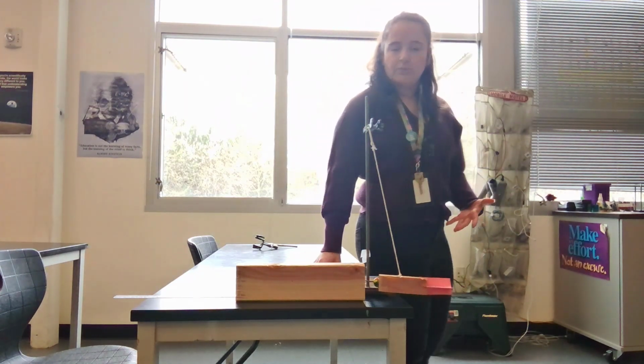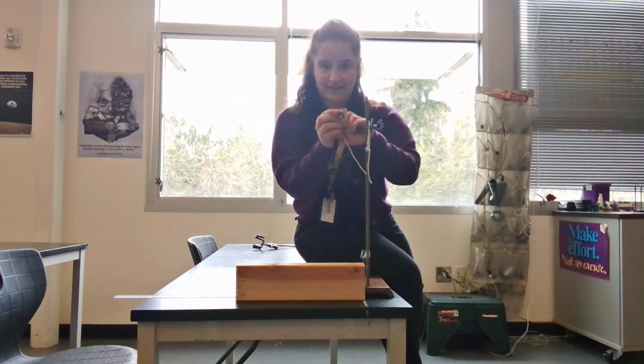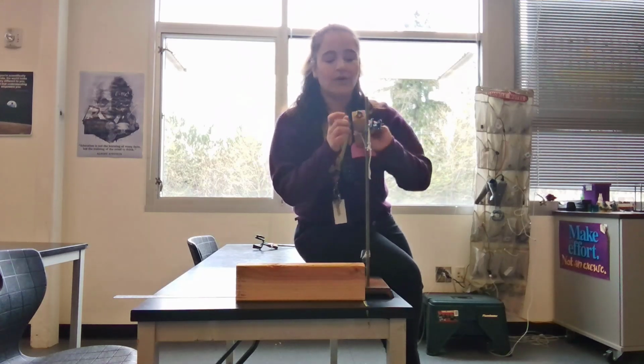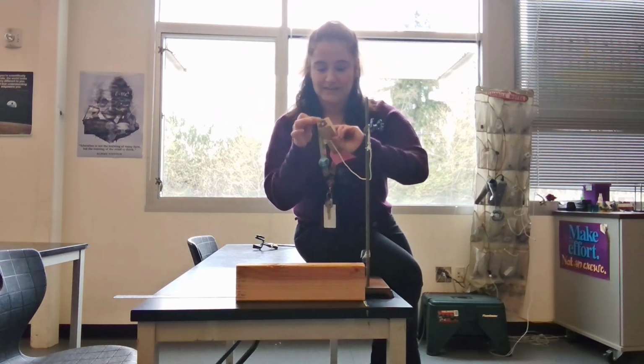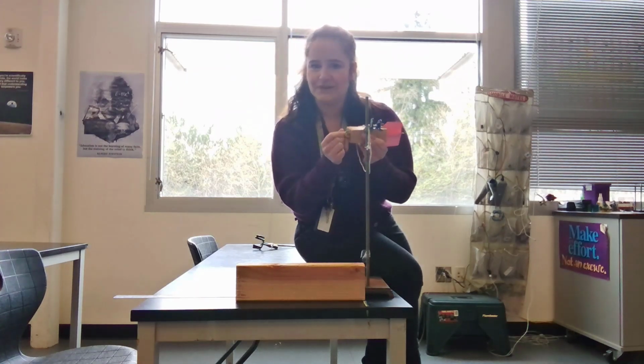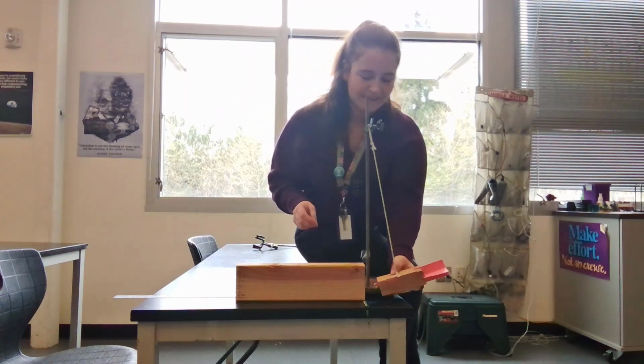Okay, so before we get started, make your predictions. What do you think? Do you think the sticky collisions, when I have the nail in it, the inelastic ones, will move the block more, or the bouncy collisions, the ones without the nail in it? Go ahead and make your predictions, and then let's go ahead and run a couple tests. So we're going to start with the inelastic collisions, the sticky one. Okay, so the nail's in it.